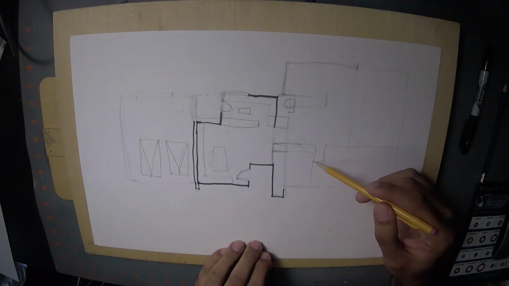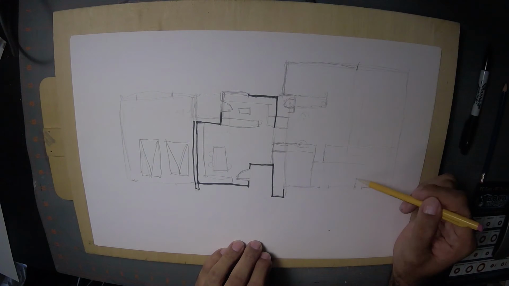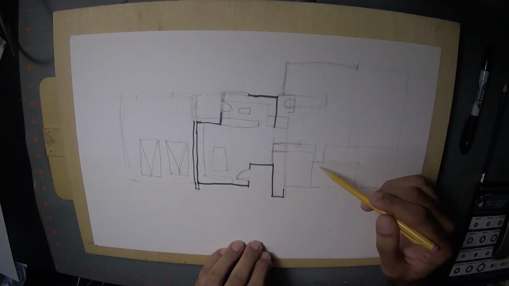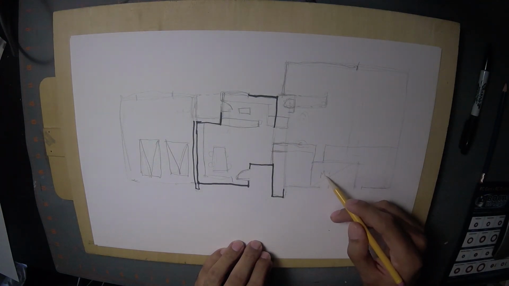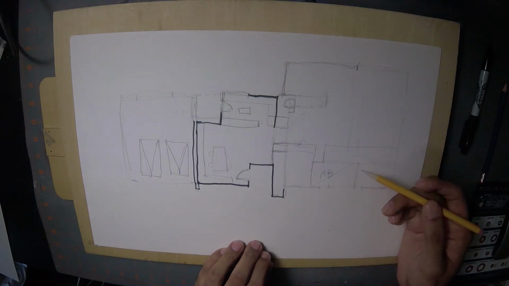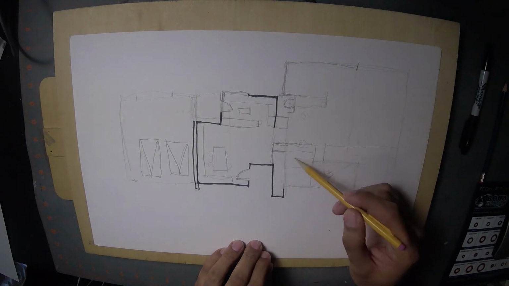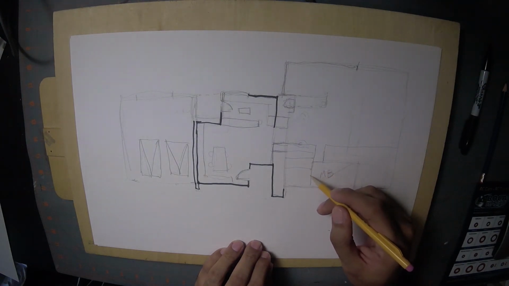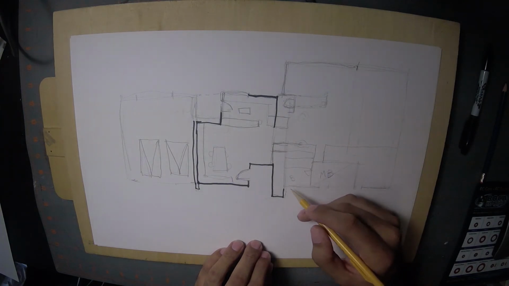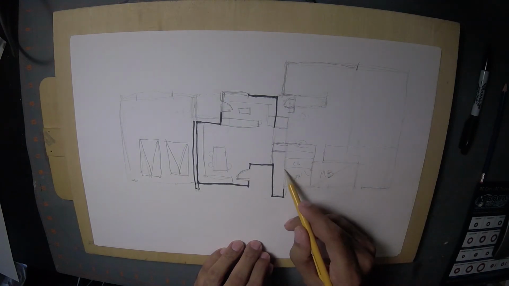If this is the parents' bedroom, let's just go that size for it. Alright, so this would be the bedroom here. Let's just call that master bed. Then you have the two doors. Can't really tell which way they swing. It seems like this one swings in. Let's say this will be master bath, and this will be closet, like that. Right?